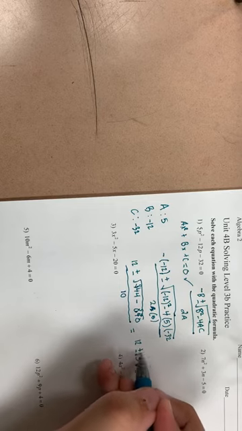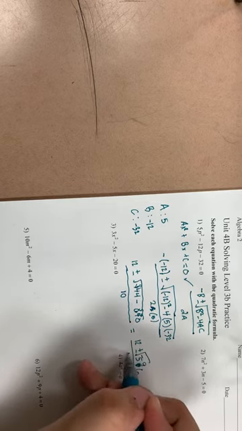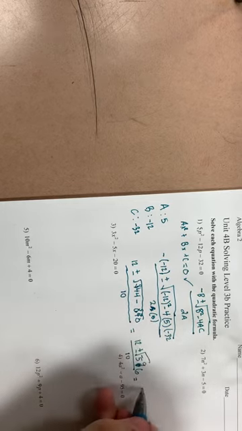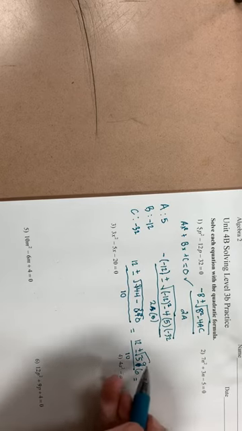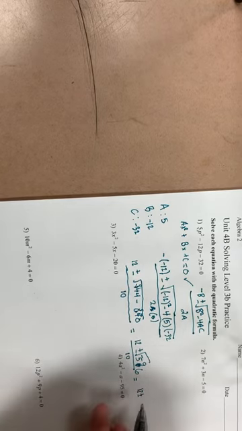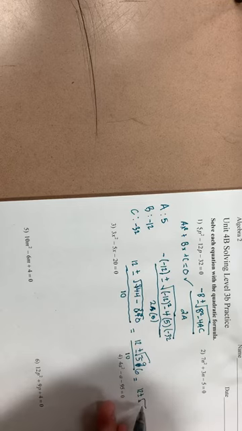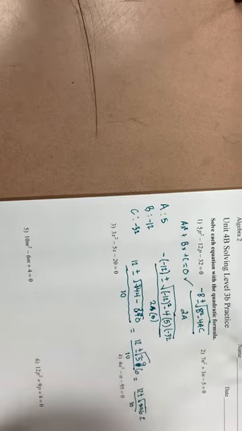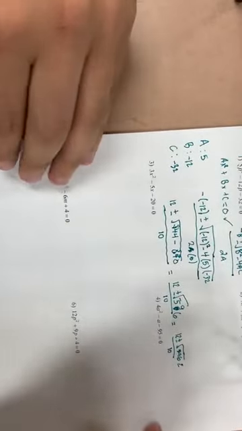And so I have the square root of negative 596 over 10, which is equal to 12 plus or minus. Since my discriminant was negative, I'm going to have imaginary numbers. So I have the square root of 596i over 10. And that is my final answer. And I can leave it like that, or I can simplify it down if I choose to. But I like to leave it like that.